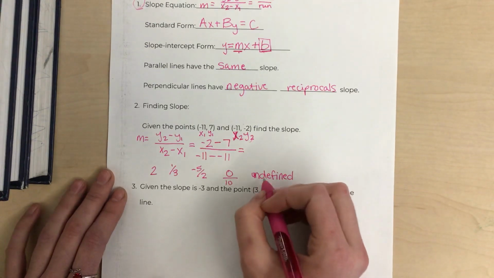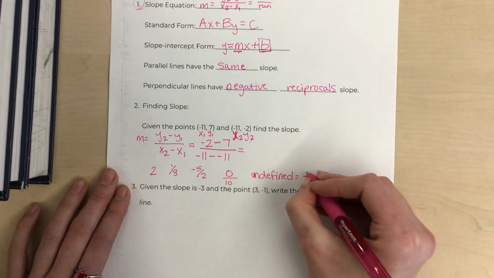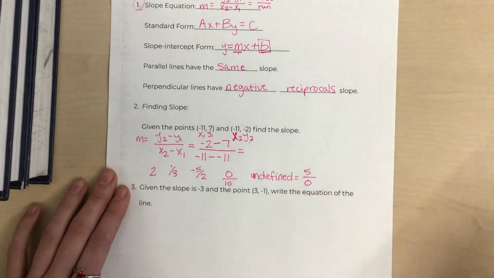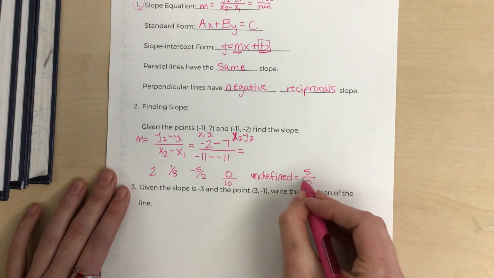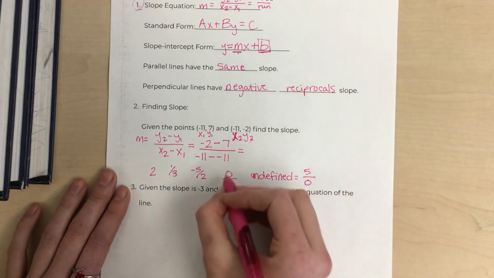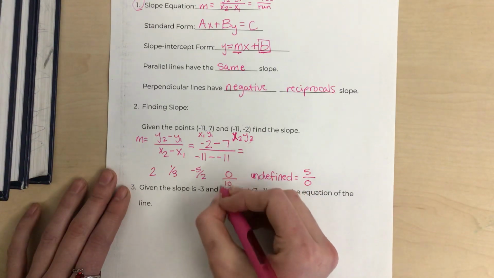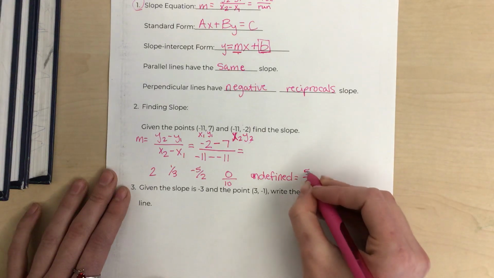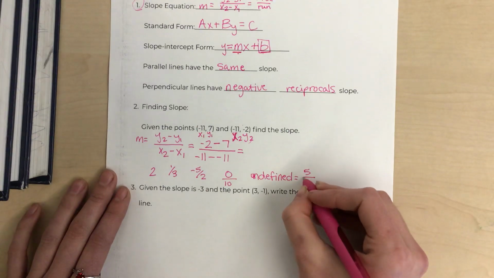Undefined, though, the reason why it's undefined is because we are trying to divide by 0, whatever number it might be. Doesn't matter what I'm talking about. If I have 5 things and I want to split them into 0 groups, well, I can't do that. I can't have 0 groups of anything. Whereas over here, I could split 0 things into 10 groups. That just means I have nothing. But if I'm trying to split something into 0 groups, that doesn't work. We can't divide by 0.